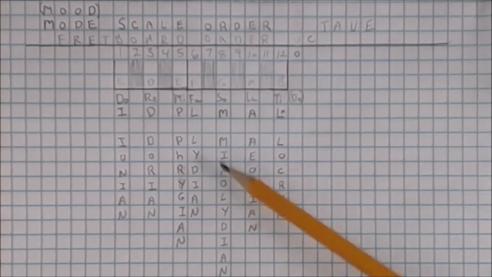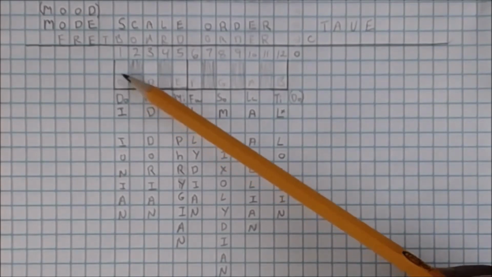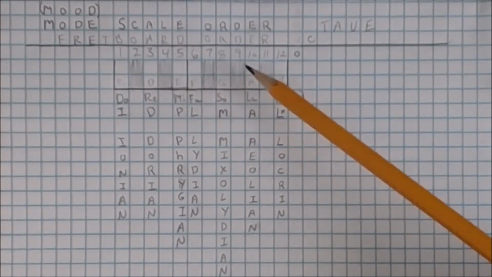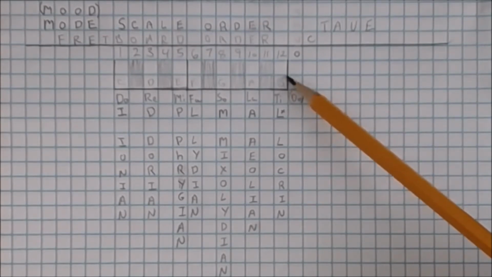Now, don't get confused, beginners. You can line this up with any note. It's not always on these. This is just an example so you can visualize the way a keyboard is set up.